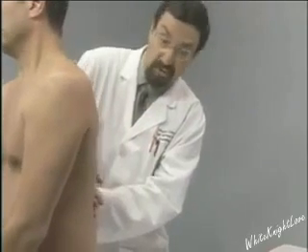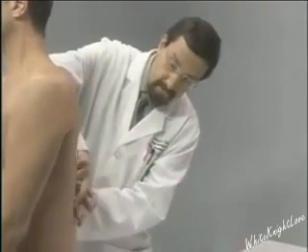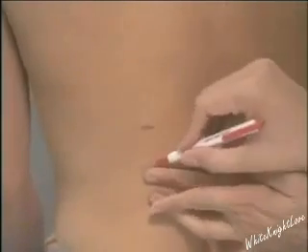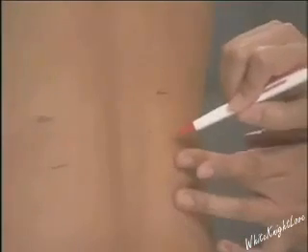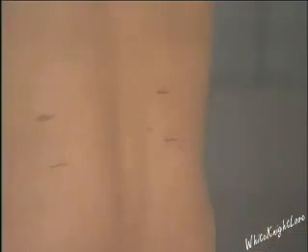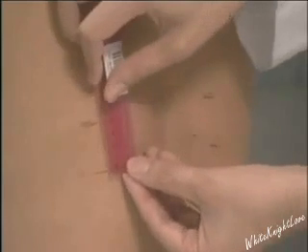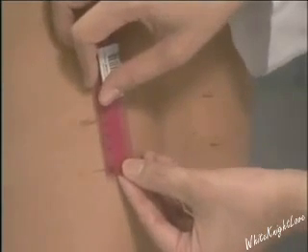Next, have the patient inhale deeply and hold it in. Then percuss downward to the level of dullness at full inspiration and mark it. Repeat this process on the other side. Then measure the distance between the expiratory and inspiratory levels of dullness. The distance is normally 5 to 6 centimeters.